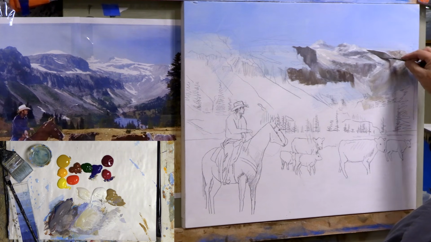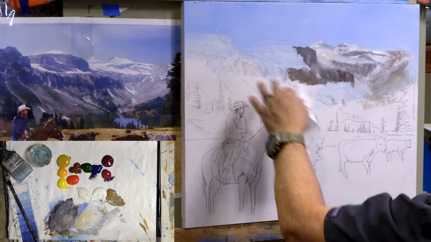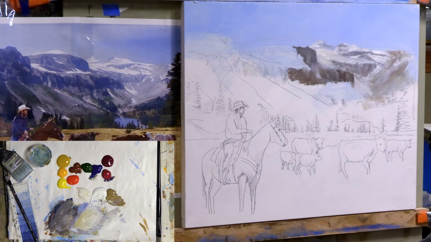As that dried down over here, it got just a little bit darker than I wanted. I wanted a little more snow right over there. So I'm going to push that right in there. But that works so well like that. So much fun like that.